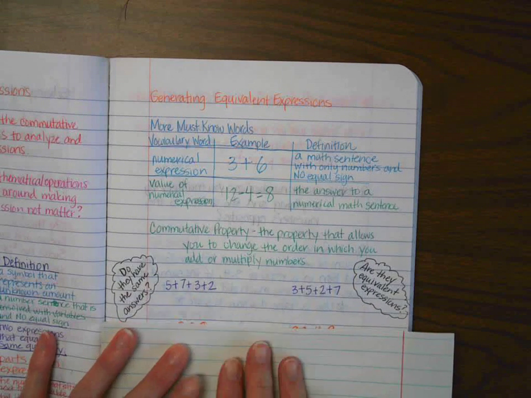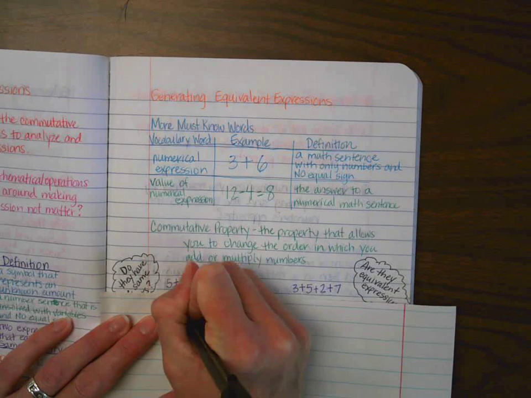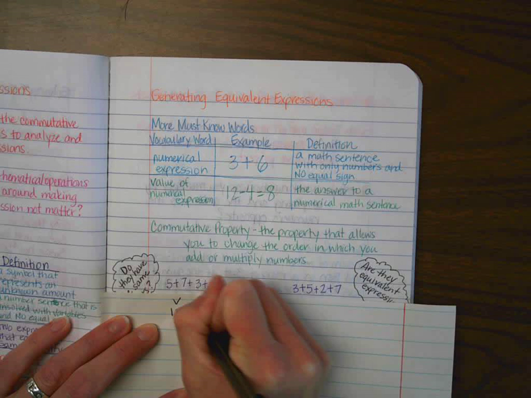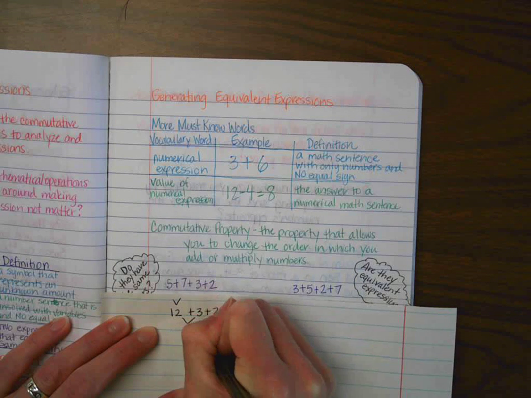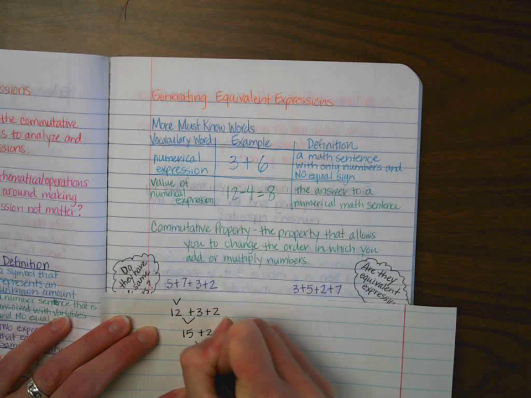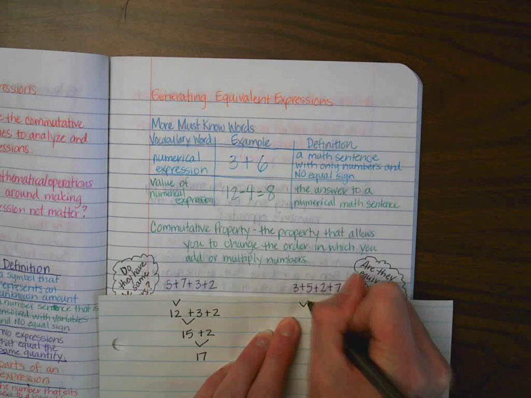5 plus 7 plus 3 plus 2. Well, let's do that one together. So we have 5 plus 7 gives me 12, plus 3 plus 2. So now we have 12 plus 3 is 15, plus 2, and I get 17. Okay? So now let's try it this way.